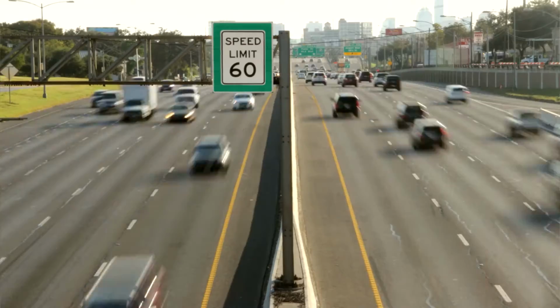So now let's take a look at the different settings you need if you want to do something that's going to have a little bit more motion blur for things that are moving a bit faster, like vehicles or people.